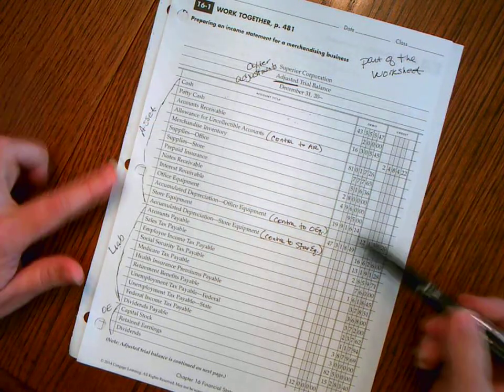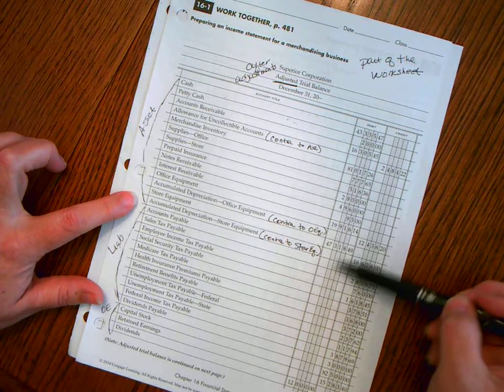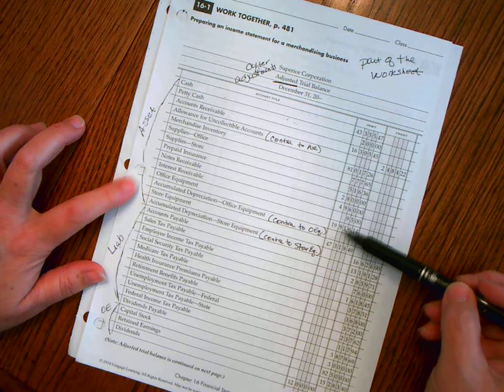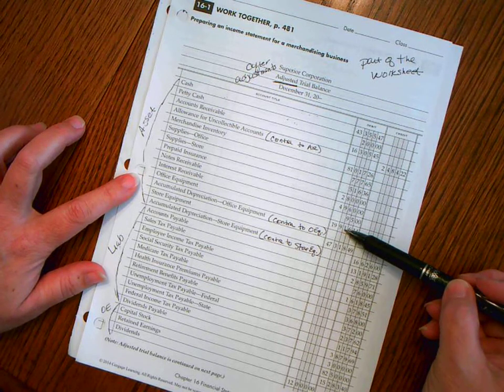Okay? And then down here, for office equipment and store equipment, these are bigger purchased items. It could be things like copy machines.